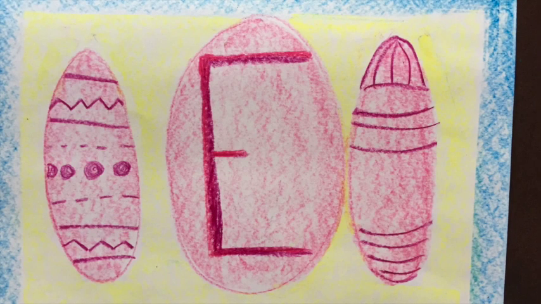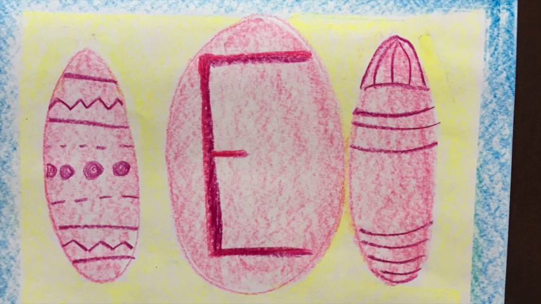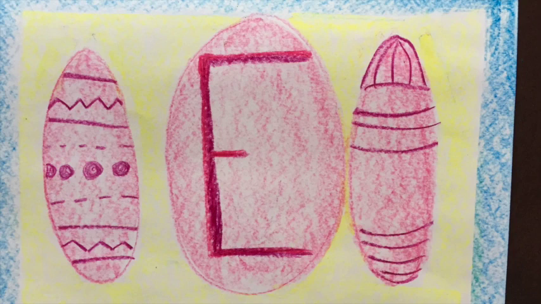Have fun, and remember that everyone is so different and all of you have such different styles of drawing. So there is no right or wrong, it's just whatever you come out with, and whatever you come out with is beautiful. Just remember that when you're drawing.